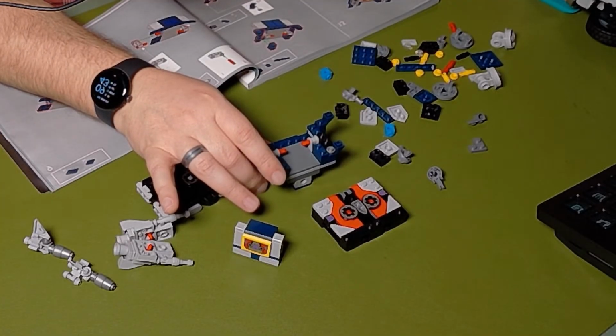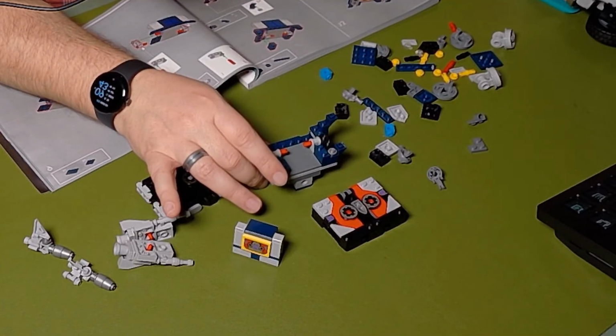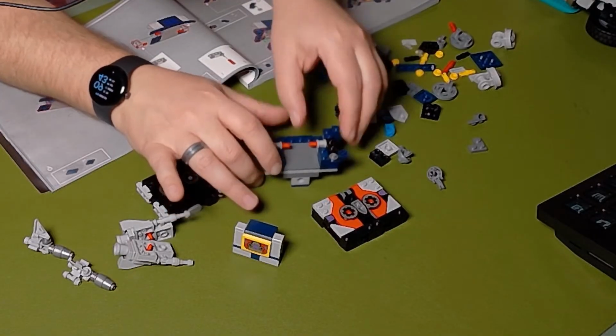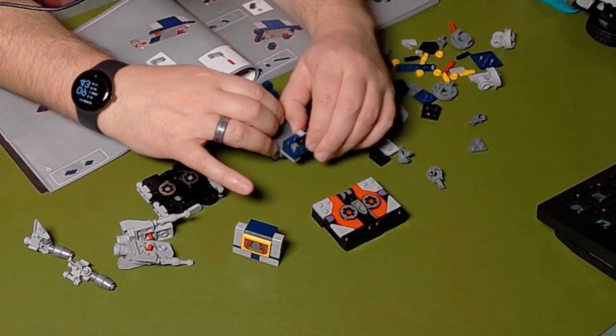This piece, those. Oh, I think I'm getting ahead of myself. I am. I'm getting ahead of myself. I have to go back and push these in. That was Blastoise, yeah.